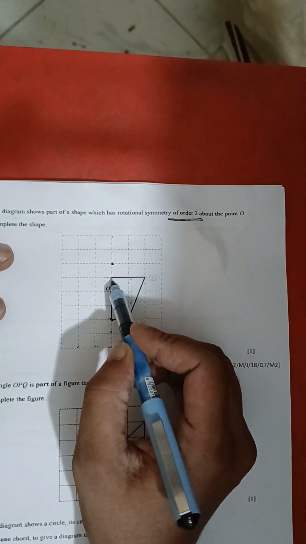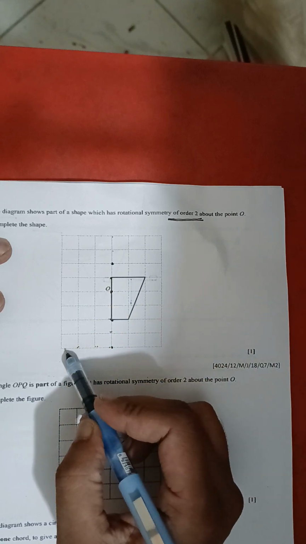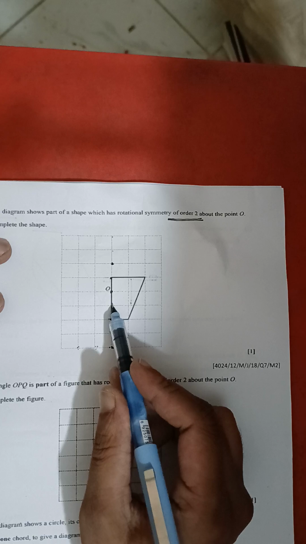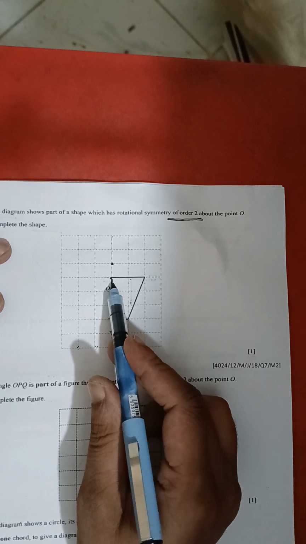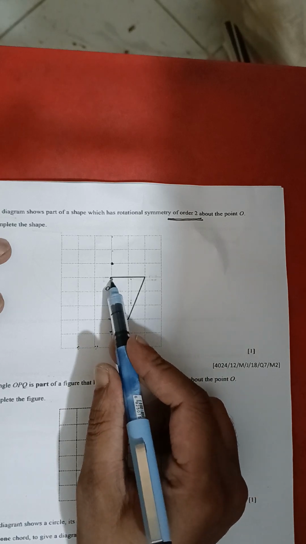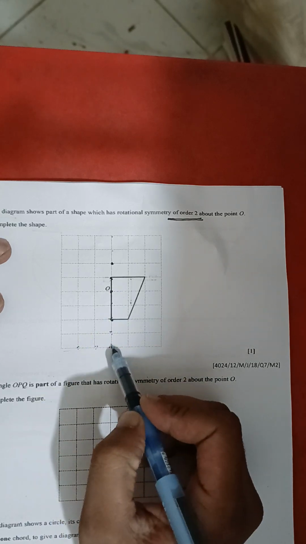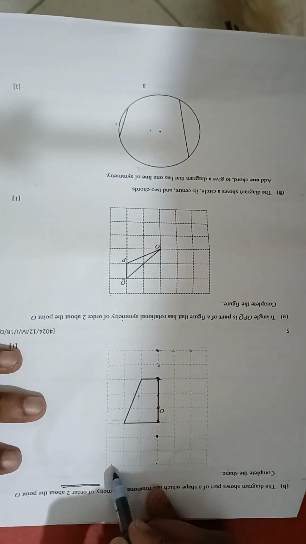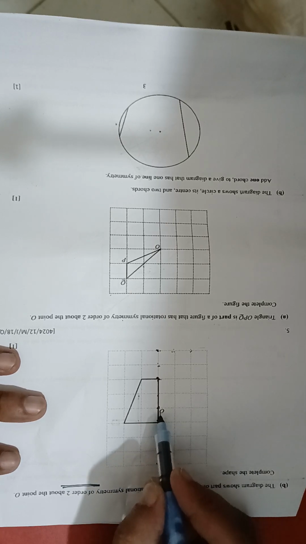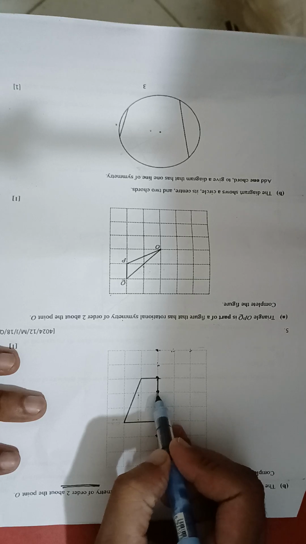Now this one is where? 1, 2, 3, 1, 2, 3, 4, 5. So 3, 5. So then rotate again 180 degrees. 1, 2, 3, 1, 2, 3, 4, 5. So it is the point.